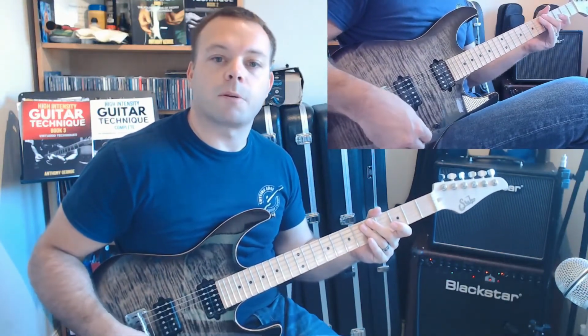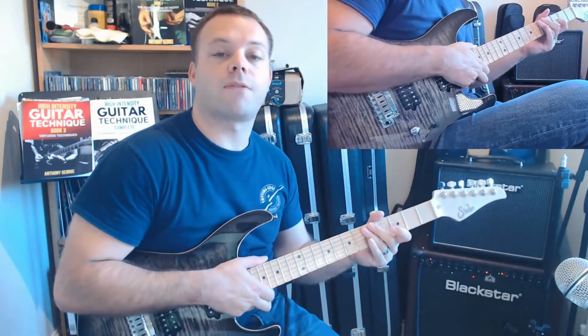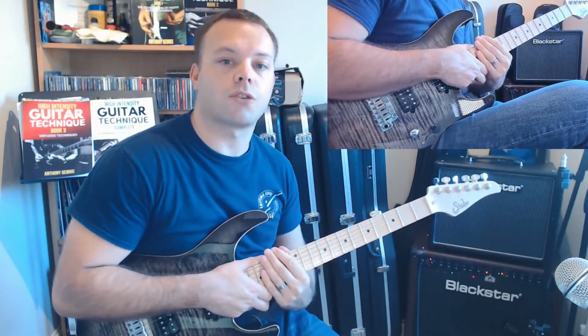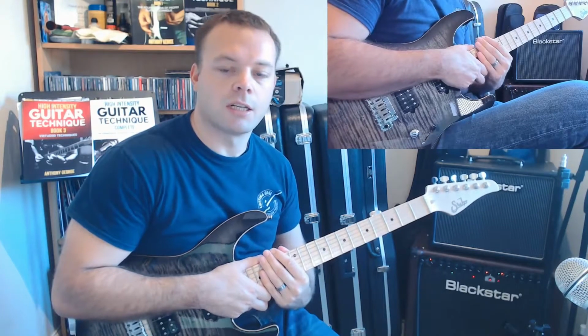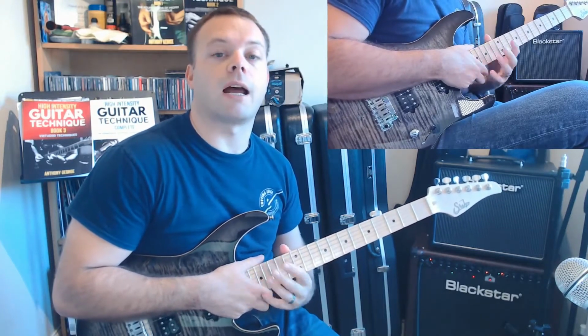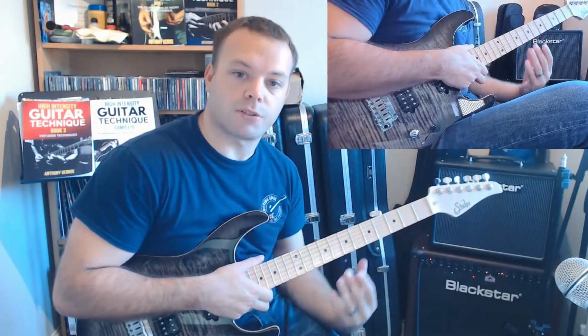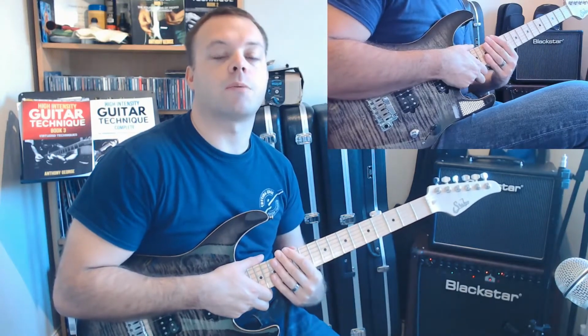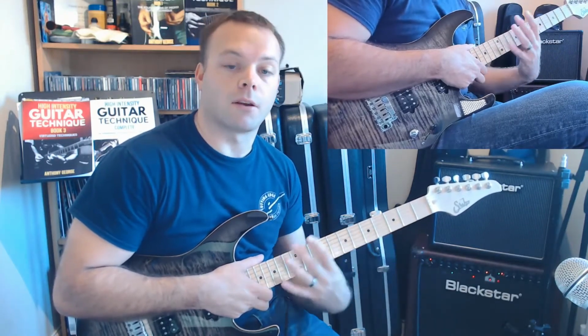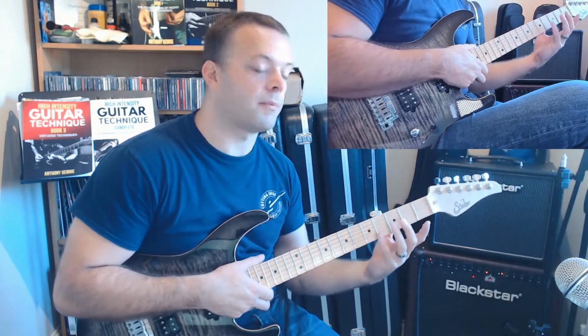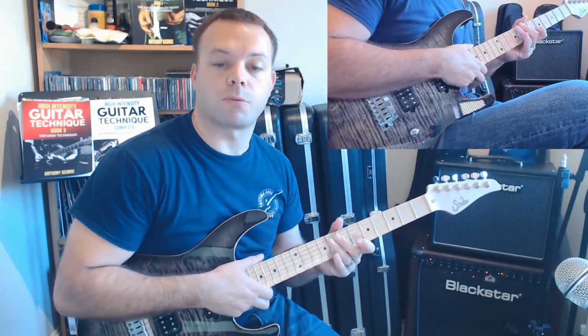Today I'm going to be presenting to you the third and final part of my Cutting Edge alternate picking series. In the last two lessons we've looked at linear concepts and positional concepts. Today's lesson we're going to look at combining those two entities to make full fretboard runs with this technique.